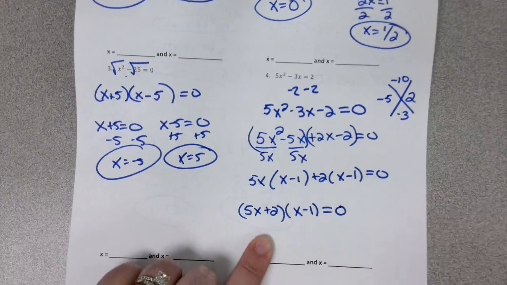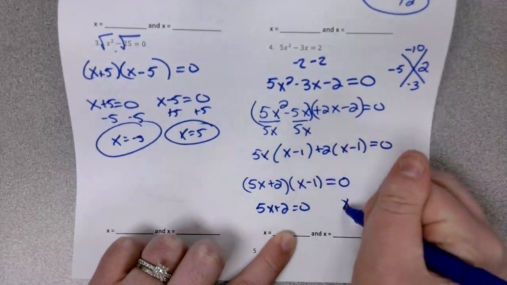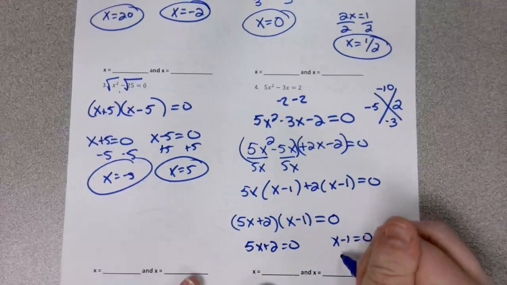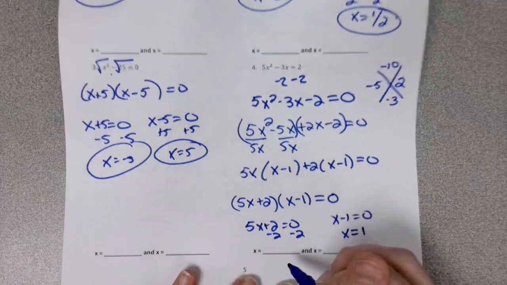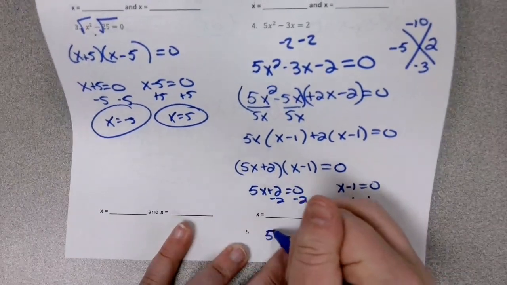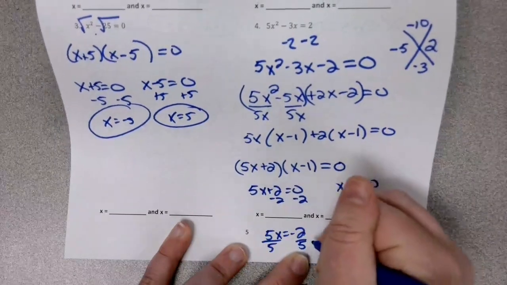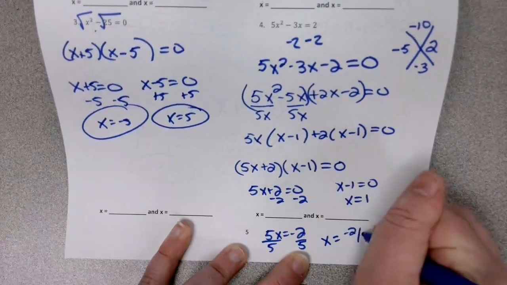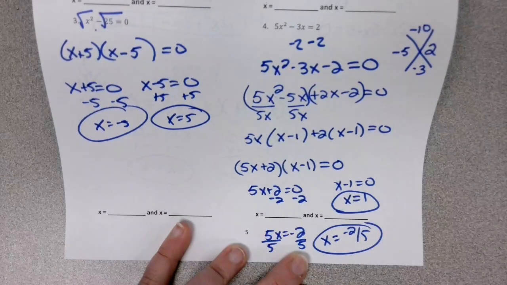And then you set both of those factors equal to 0. X equals positive 1. Subtract 2. Ran out of room. 5x equals negative 2. Divide by 5. And x equals negative 2/5. So those are our two answers, okay? We'll practice this more, but I did want to give you a head start on solving by factoring.